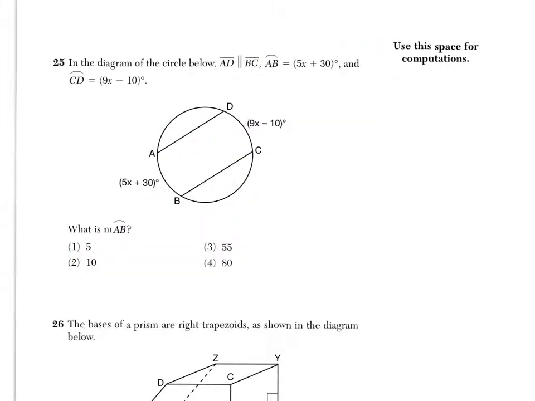In the diagram of circle below, AD is parallel to BC. Arc AB is equal to 5x plus 30, and arc CD is equal to 9x minus 10. So what we're given here is a circle with parallel lines. And if we have parallel lines, parallel chords, then the arcs that are in between them are congruent, because remember, distance between parallel lines is the same. So even with those arcs on the outside, the edge of the circle, they must also be the same. So I'm going to set them equal.